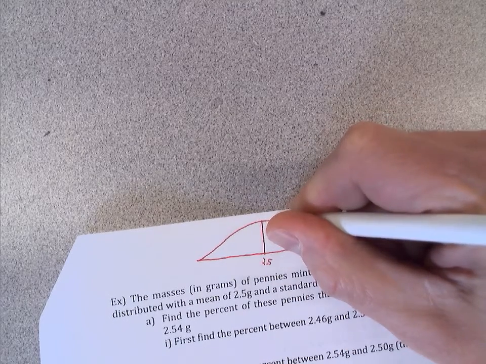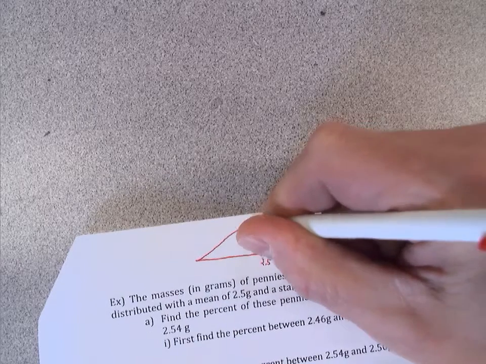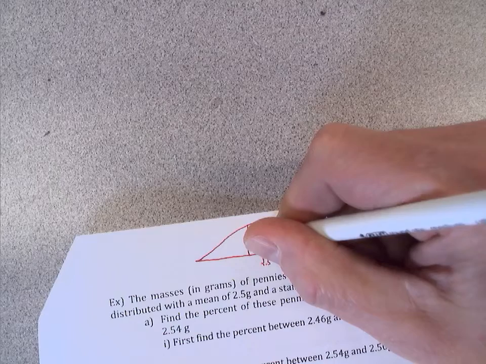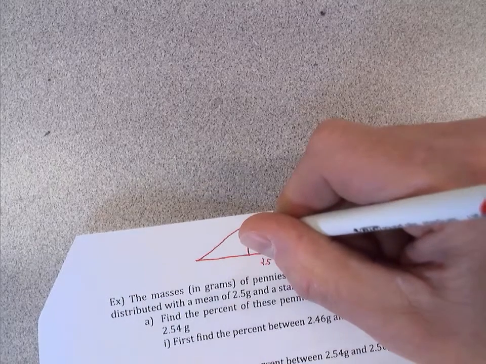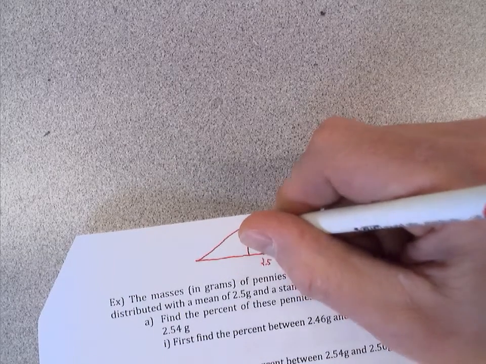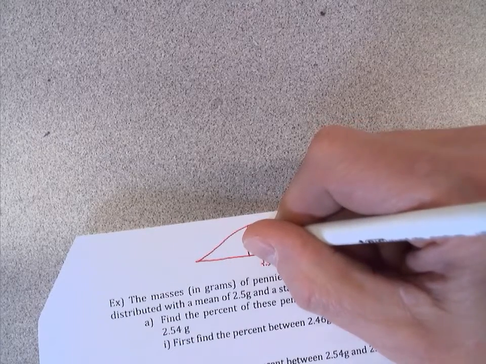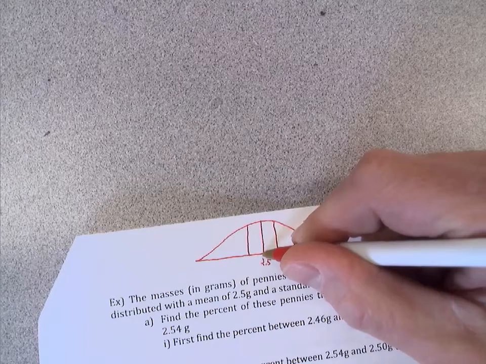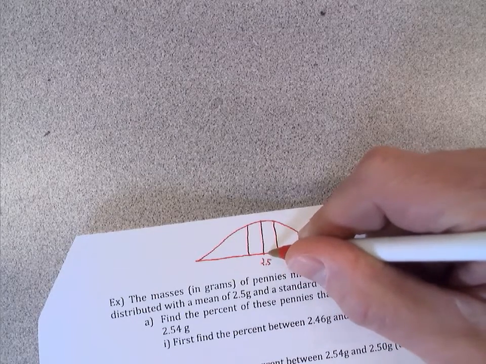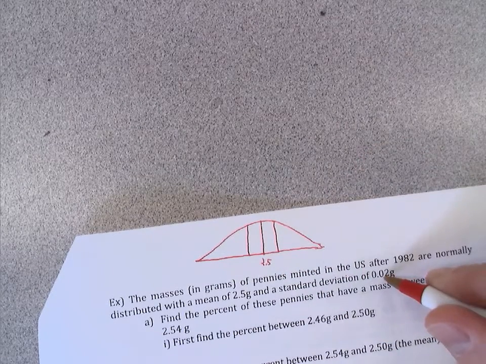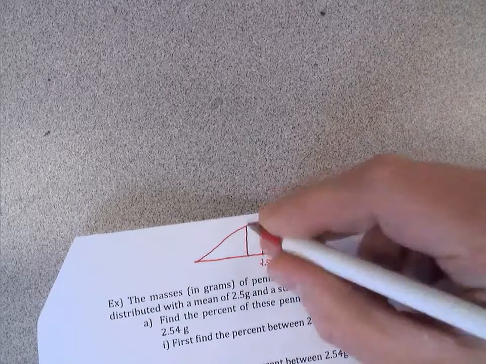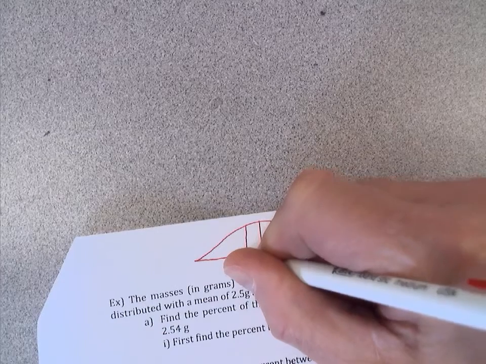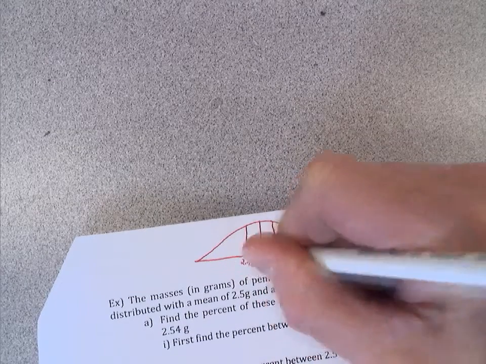And then off to the sides, these two areas are roughly 68% of all the values. And these are going to differ no more from 2.5 than by 0.02 grams. So this would be 2.52 grams, and this would be 2.48.